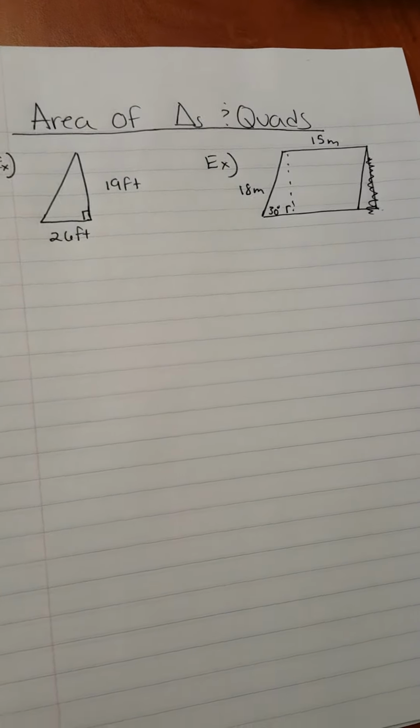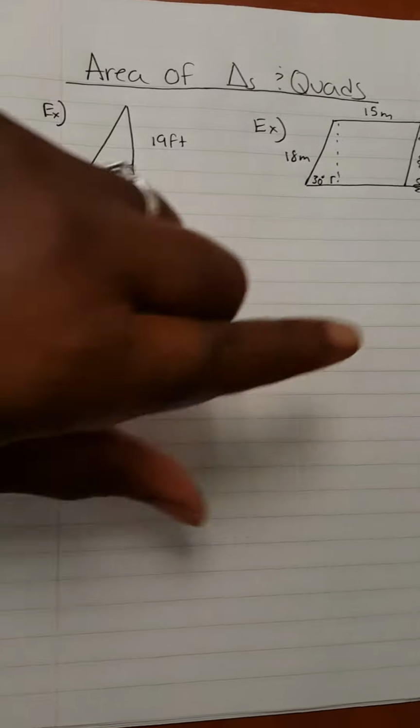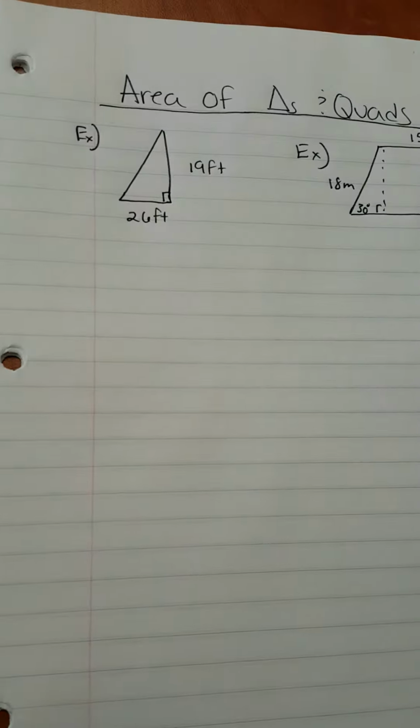Okay, with this section, we're just going to do some examples. So we're going to do 5 examples. Go ahead and draw these 2 pictures. Ignore this little line I drew right there. It didn't look like a parallelogram at first, so I had to fix it.